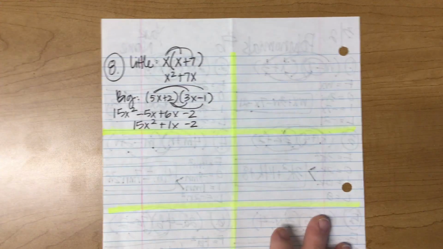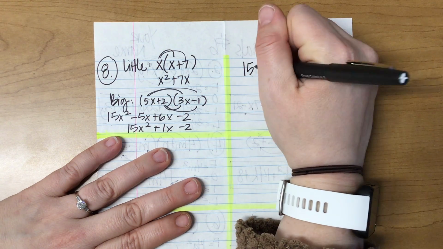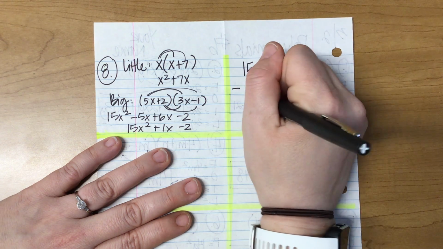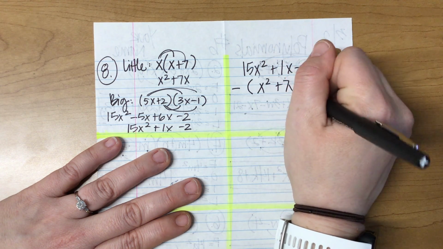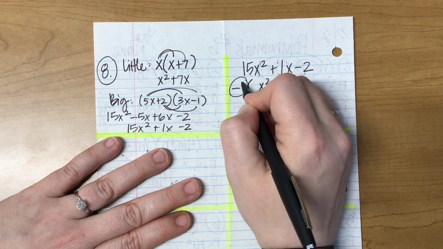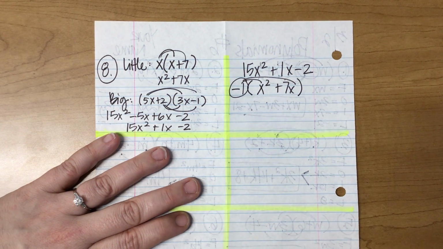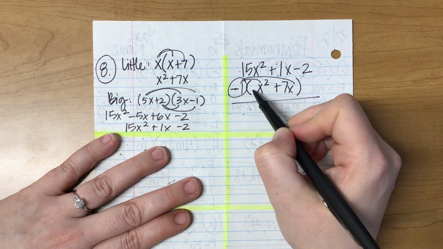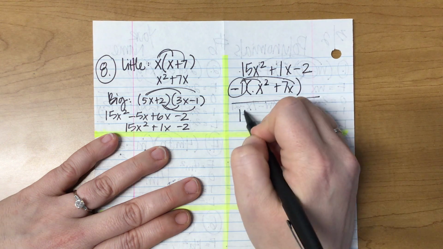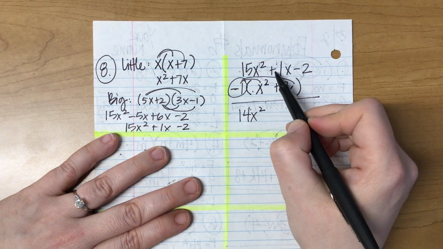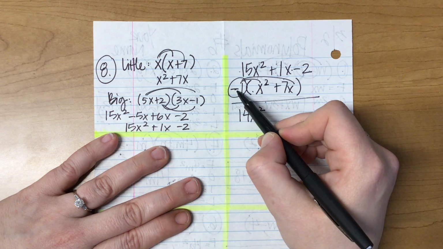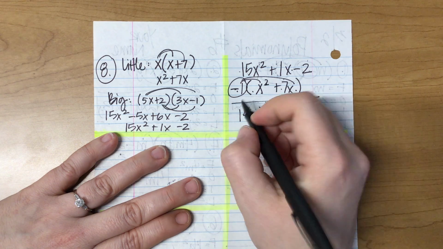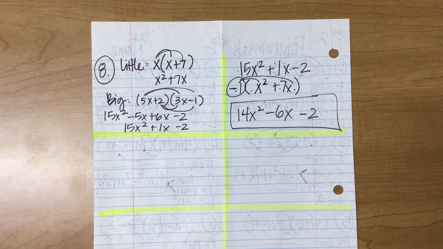And then big rectangle, 15x squared plus 1x minus 2, minus little rectangle, x squared plus 7x. Remember that minus belongs to all of the terms. 15x squared minus 1x squared is 14x squared. 1x minus 7x is negative 6x minus 2. How'd it go? Good?